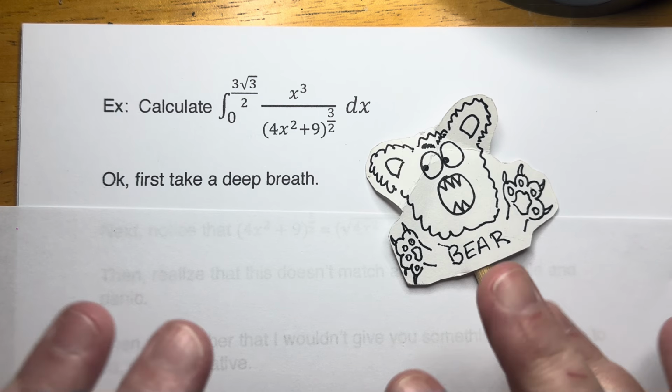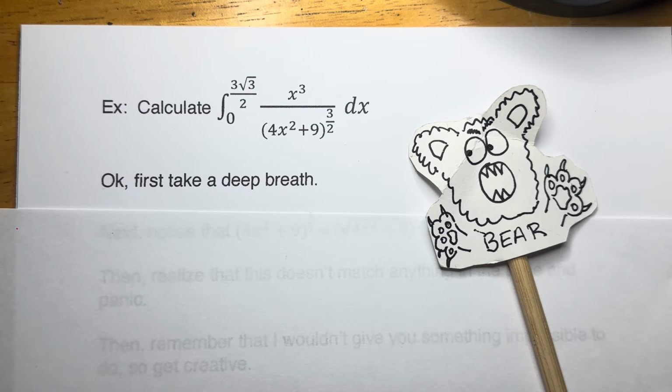So this is a problem I took from your book, and it says calculate the integral. Now, this is a definite integral, so that ramps it up just a little bit, because if we're doing any substitution, that means the limits are going to be changing.